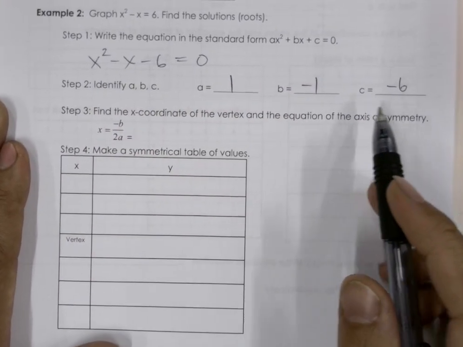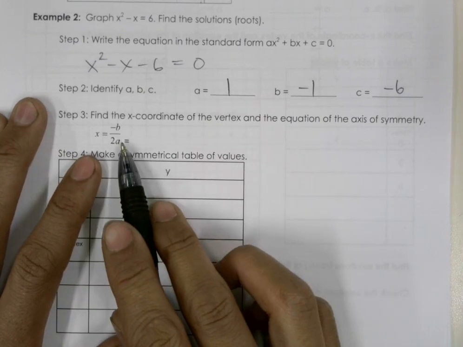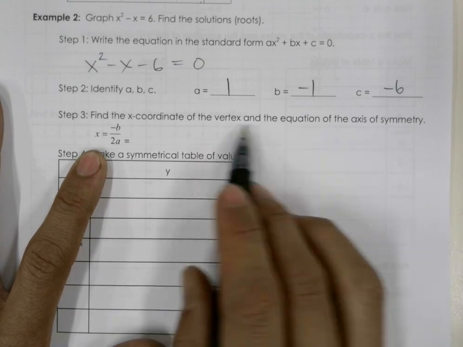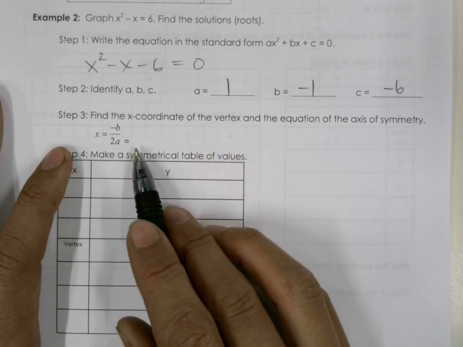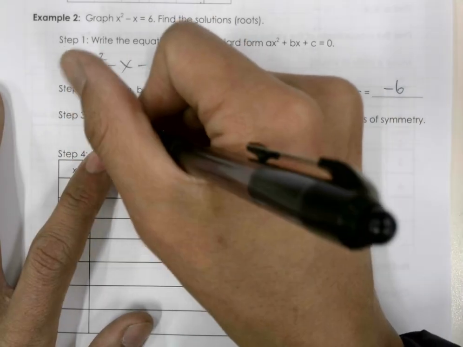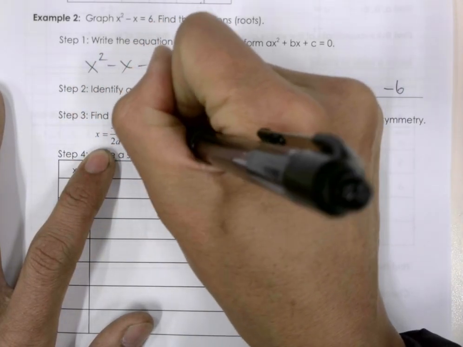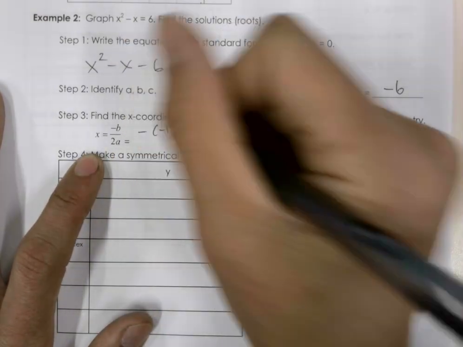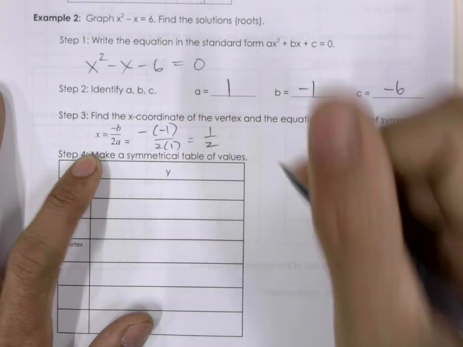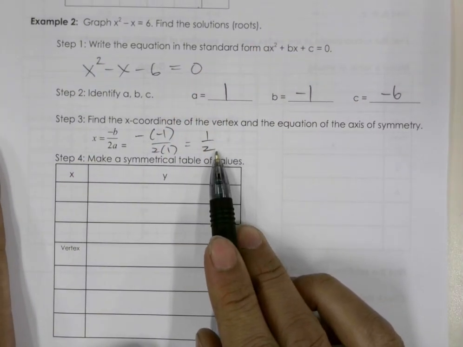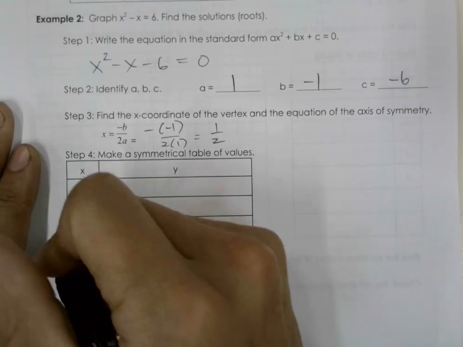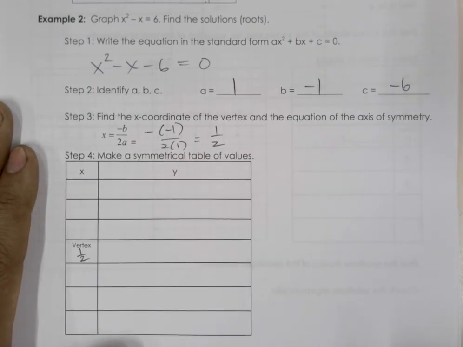All right. Next up is to find the x-coordinate of the vertex, or the equation of the axis of symmetry. These are two names for the same formula, right? And so let's plug in our negative 1. So it's negative 1, which is b, over 2 times a, over 2 times 1. So that's going to be equal to 1 over 2, so 1/2. All right. So our x-coordinate of the vertex is going to be 1 over 2, or 1/2.